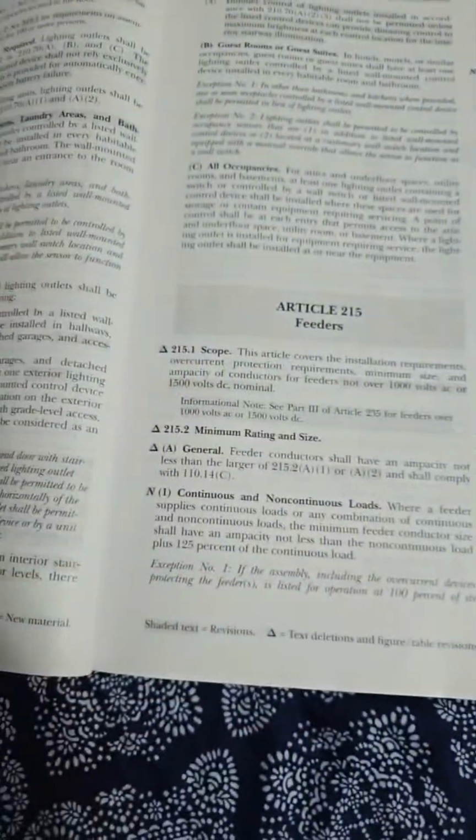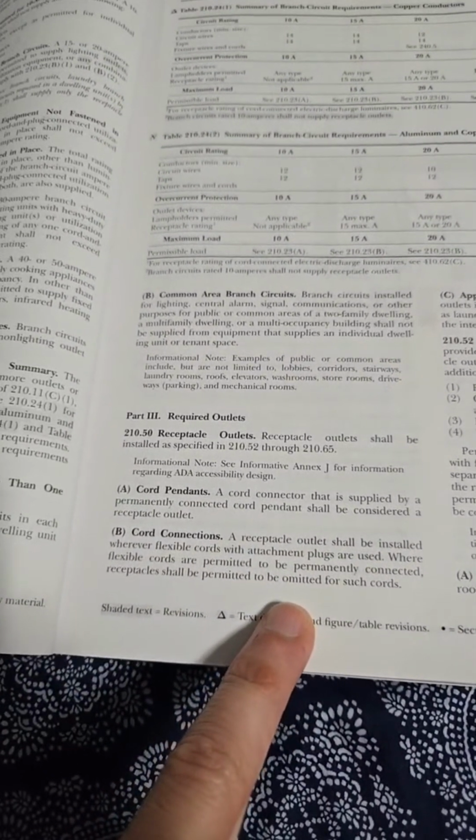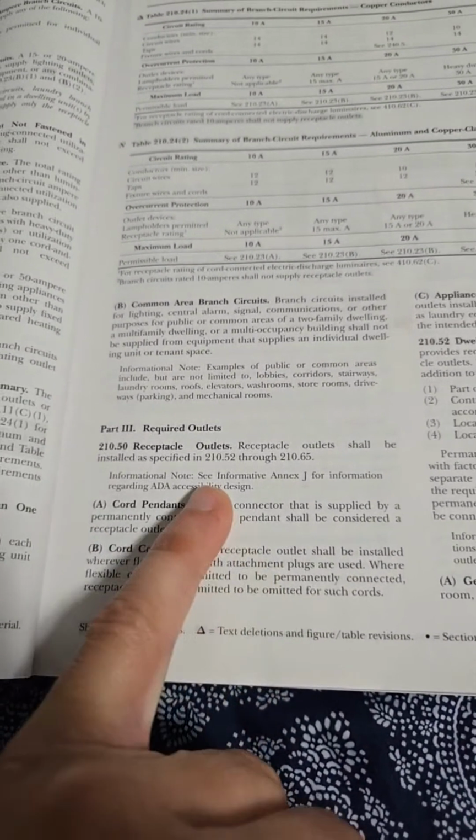So if we go here to 210 for branch circuits, it's in this area of the code book here. This is feeders. We want to go back. Yeah, it's like right here somewhere. Cords, outlets.